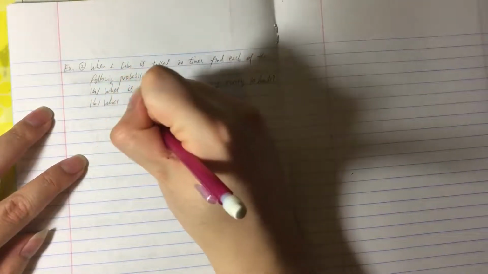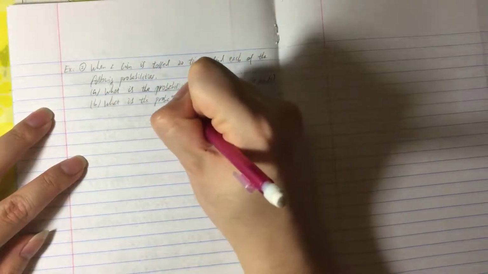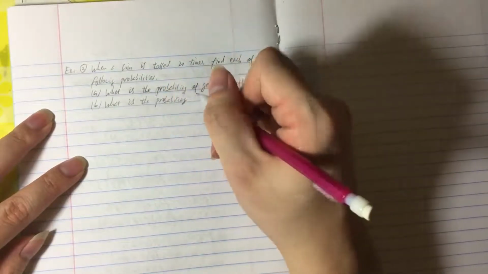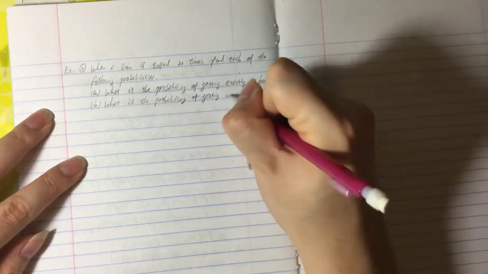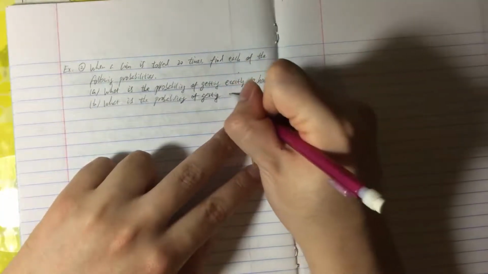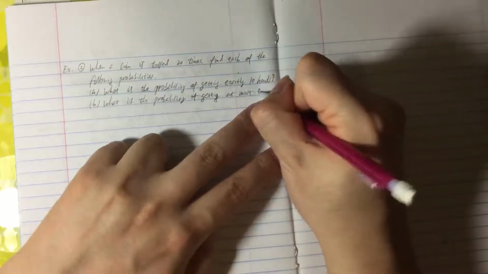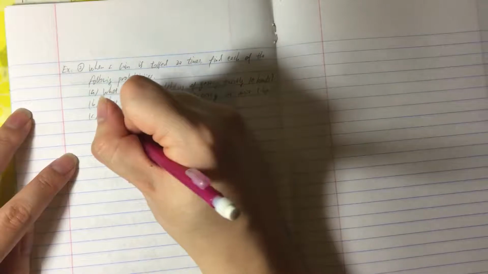Part B. What's the probability of getting at most 3 heads? Part C. What's the probability of getting at least 3 heads?